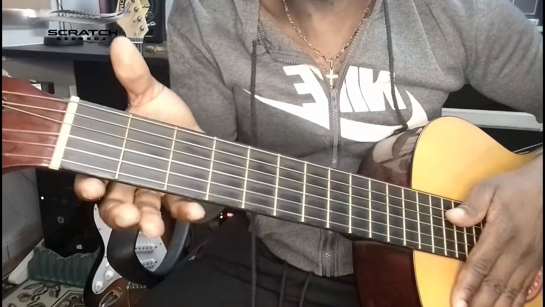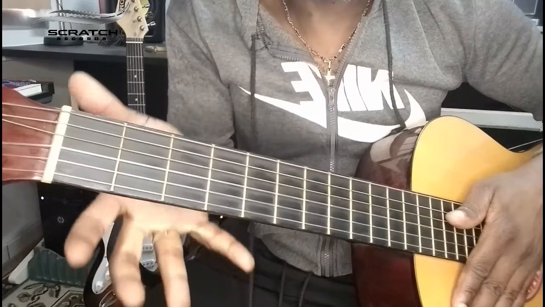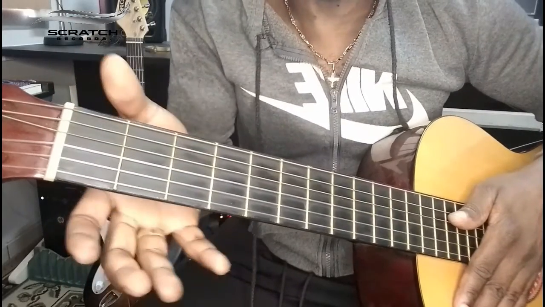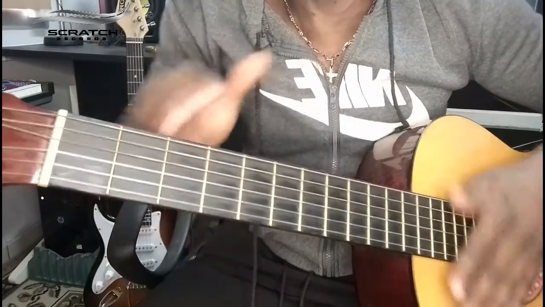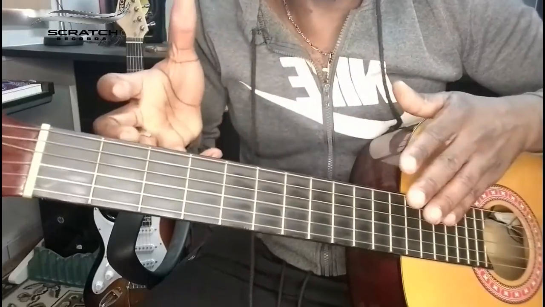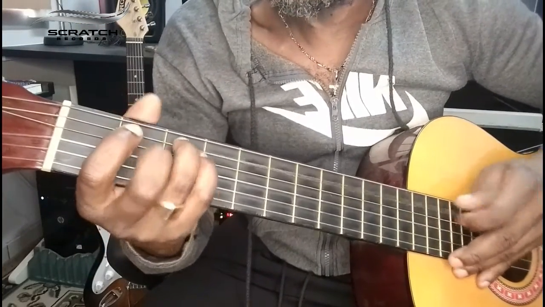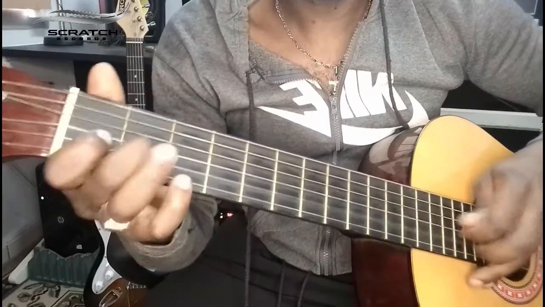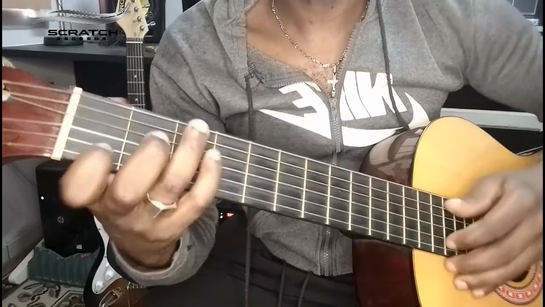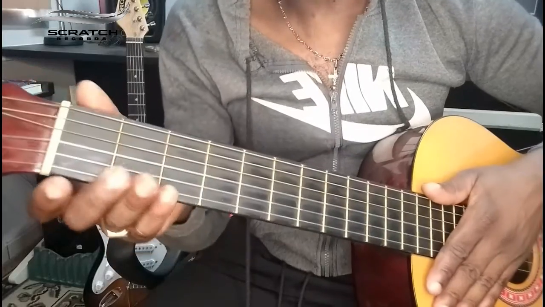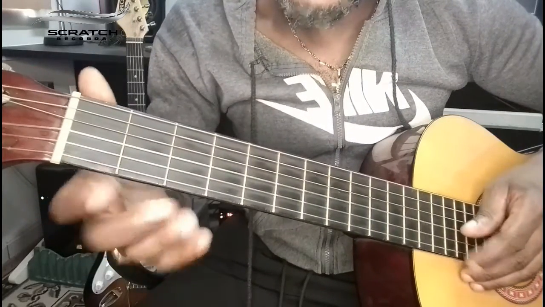Because this one contains the major scale, the minor scale, the pentatonic scale, the melodic minor, the harmonic minor. I mean, it has every scale in this. So let's not do this, but just take the basic major scale. And that's the chord.